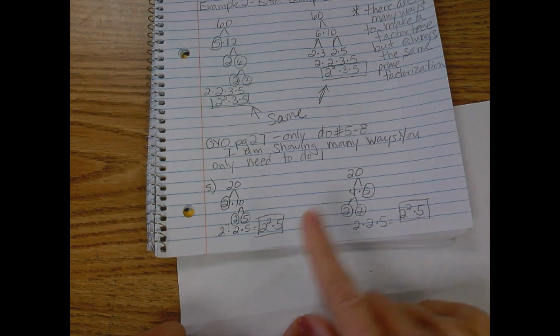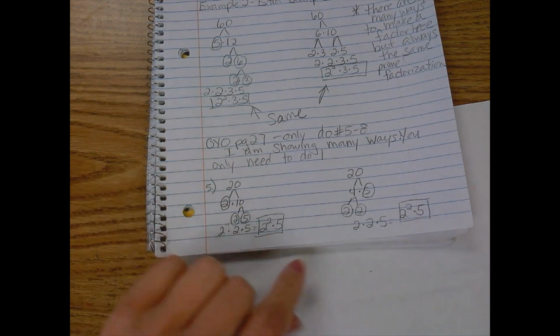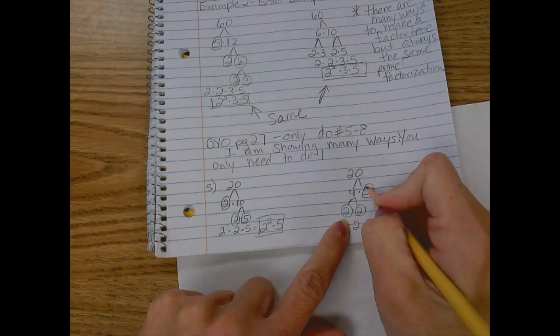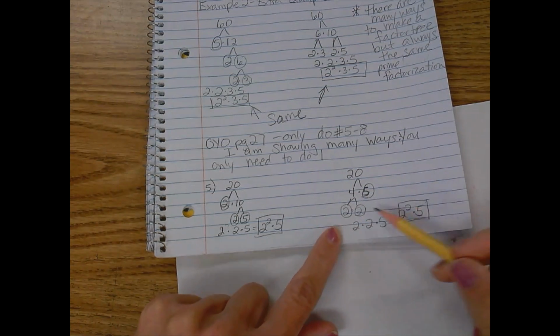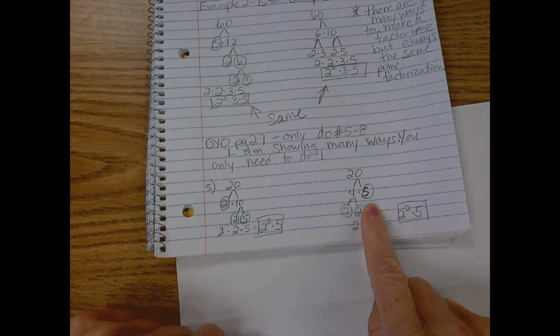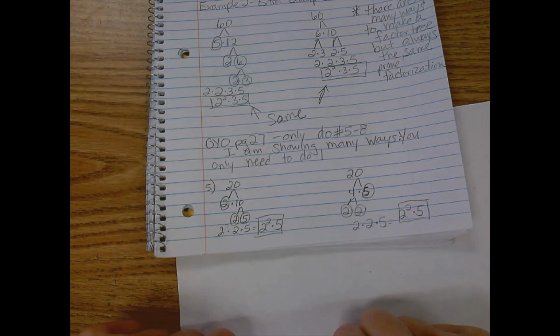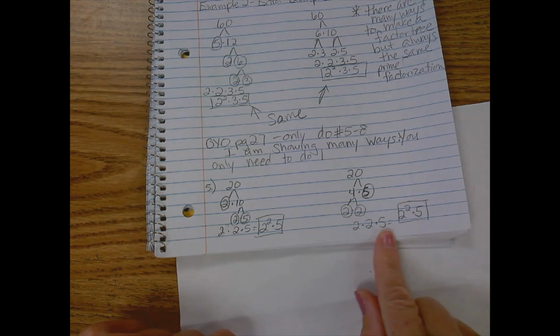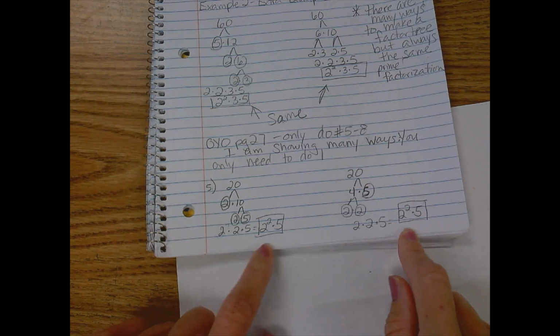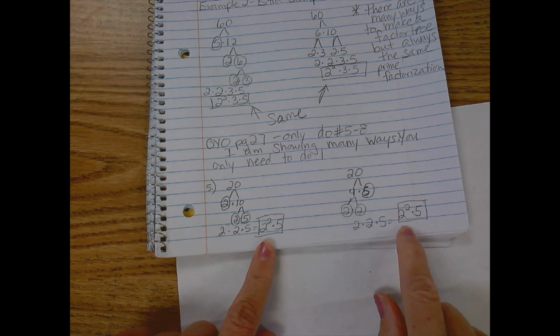And then for 20, another way that I can make factor pairs, my 5 looks funny over here. Okay, is 4 times 5. 5 is a prime number, that's why I circled it. I knew I could stop there. 4 is a composite. Its prime factors are 2 times 2. So again, I have 2 times 2 times 5, which is equal to 2 squared times 5. I came up with the same prime factorization no matter the factor tree I used.